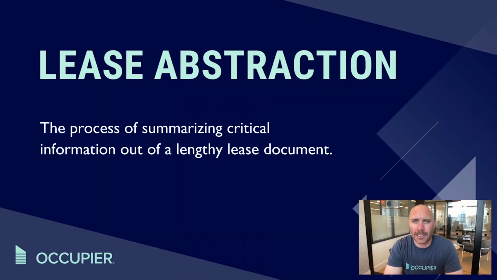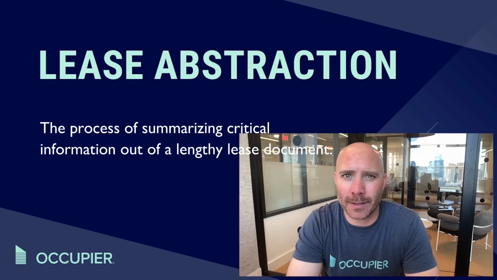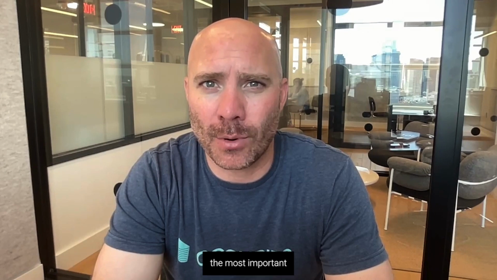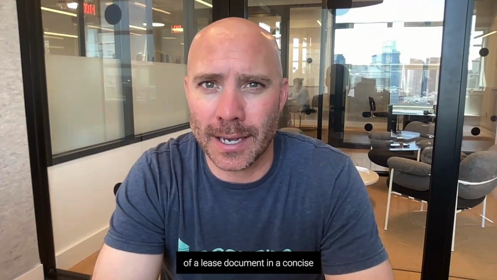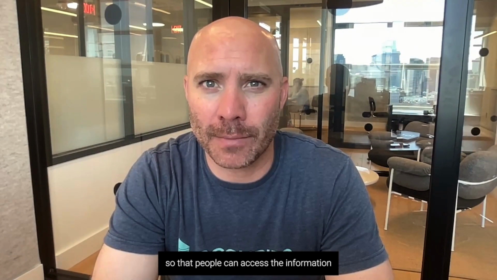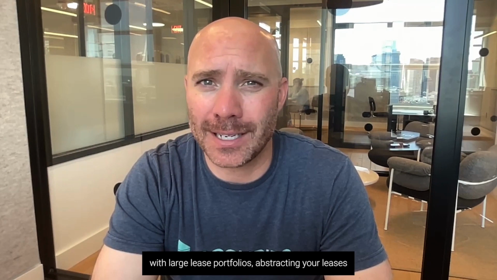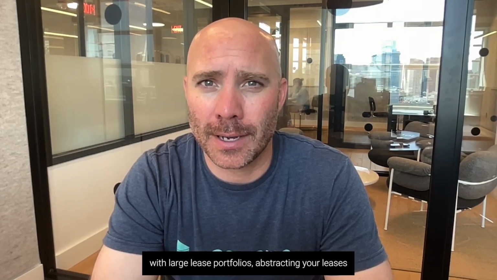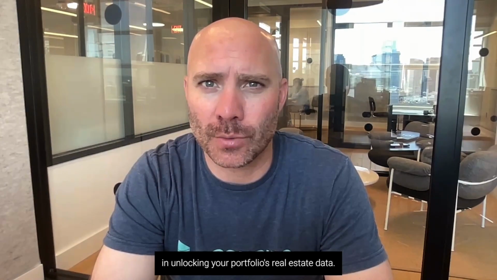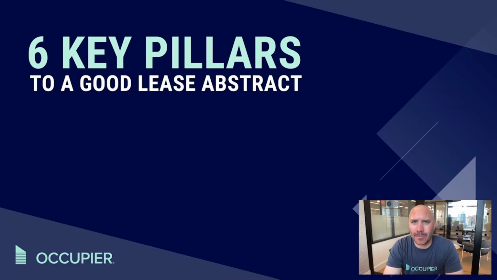Lease abstraction is the process of summarizing critical information out of a lengthy lease document. The objective of a lease abstract is to present the most important critical information of a lease document in a concise and organized manner so that people can access the information they need to make quick decisions. And for commercial tenants with large lease portfolios, abstracting your leases is a critical first step in unlocking your portfolio's real estate data. There are 6 key pillars to a good lease abstract document.